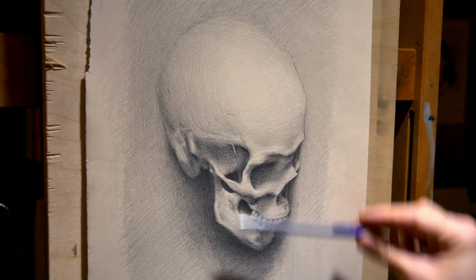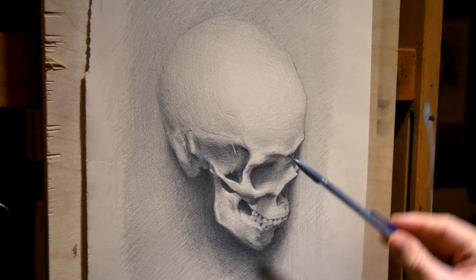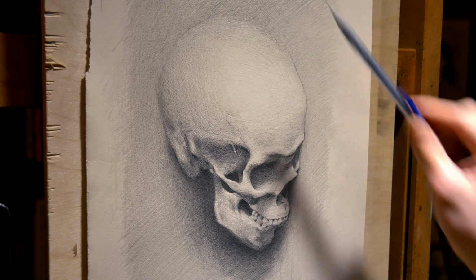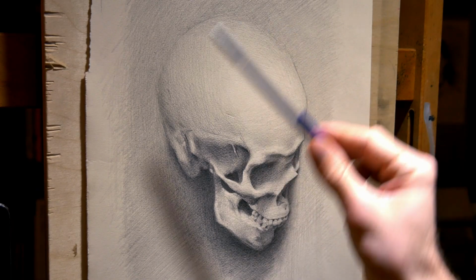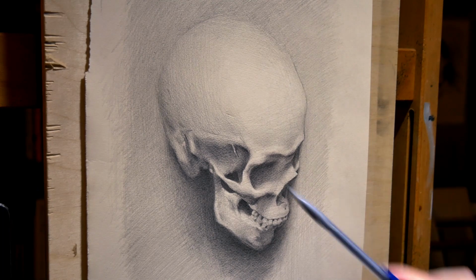So last week we worked on generally major forms, so looking at the overall modeling, so how the form turns of the skull as a whole, kind of thinking of it almost like an egg shape. So particularly up here in the cranium and the back of the skull, you can see that sort of egginess of it.